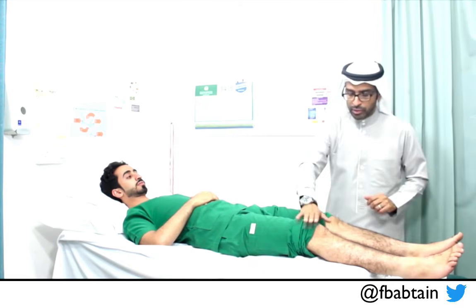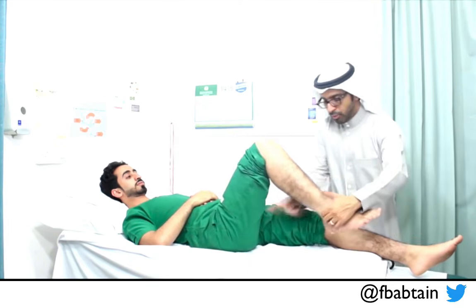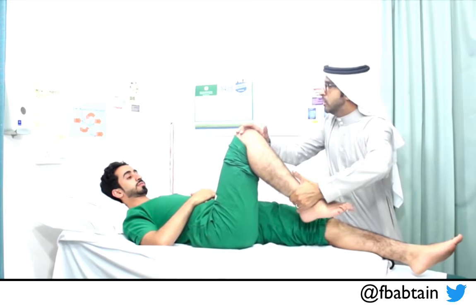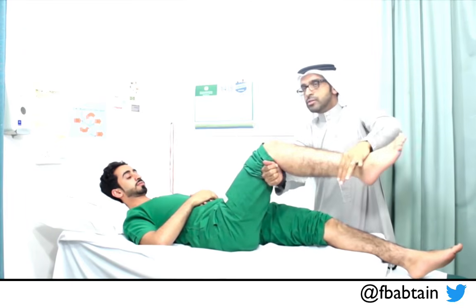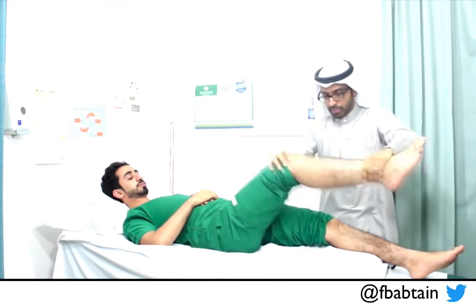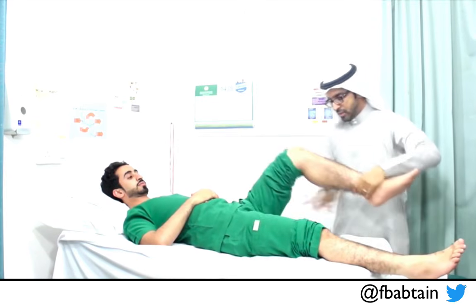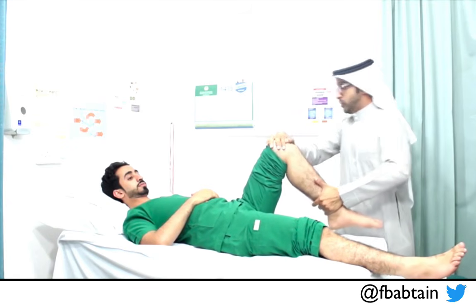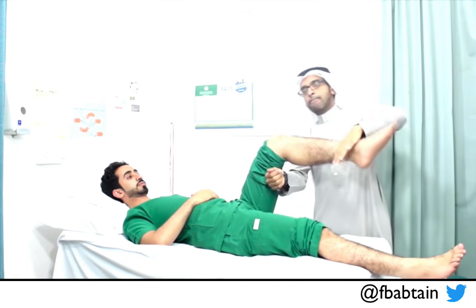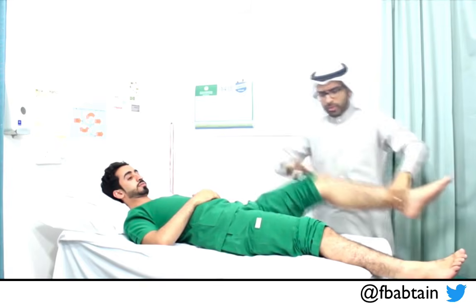I'll do now knee flexion. Ahmed, bend your knee. Pull it toward you. This is normal knee flexion. Now extend your leg upward. This is knee extension, which is normal. With the other side, pull it toward you, bend it. So left knee flexion is normal. Extended. Knee extension is normal.